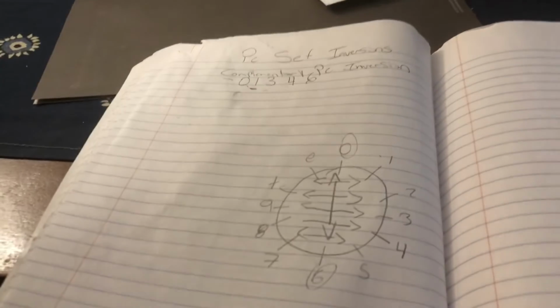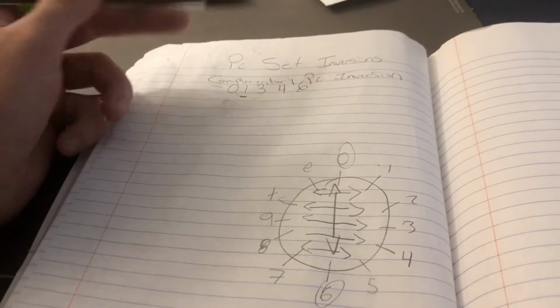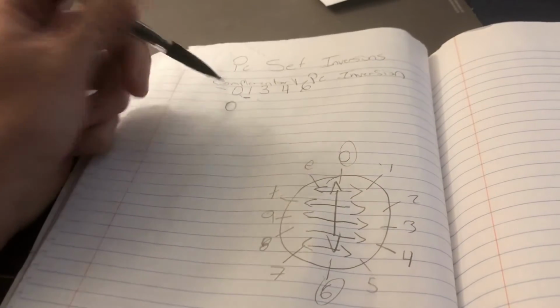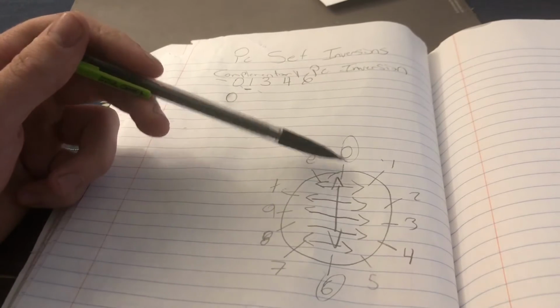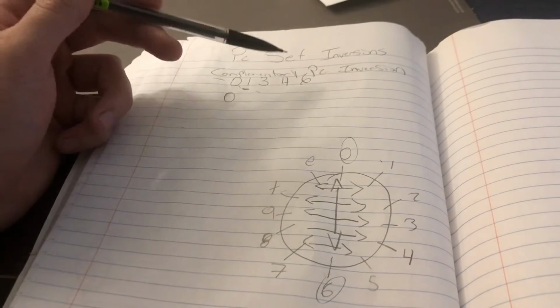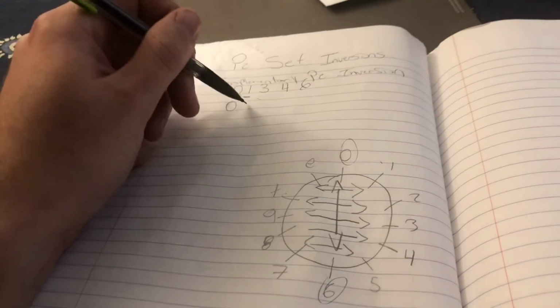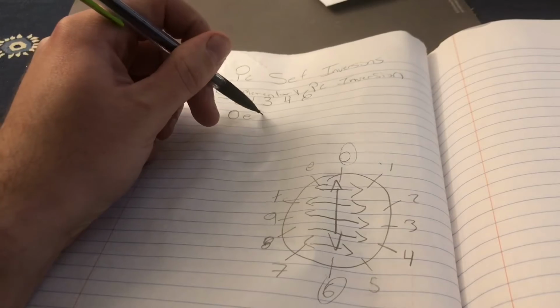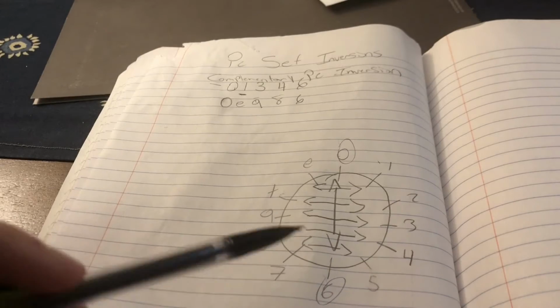Okay? So if we were inverting 0, 1, 3, 4, 6, we would leave that 0 alone because its opposite, 6, runs vertical, not horizontal. 1 is going to change to 11 because 1's opposite is 11. 3 is going to be 9. 4 is going to be 8. And 6 is going to be 6, because just like 0, it has no opposite.